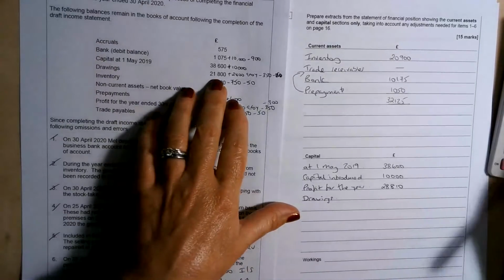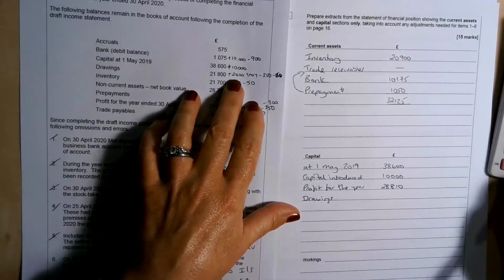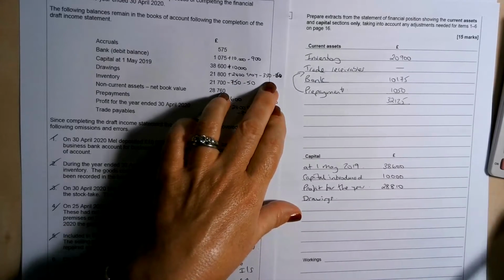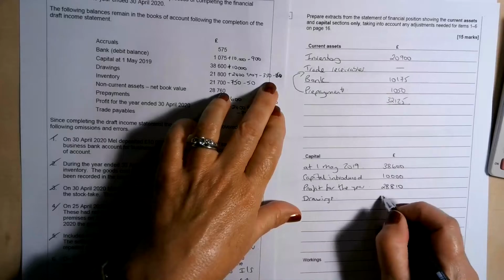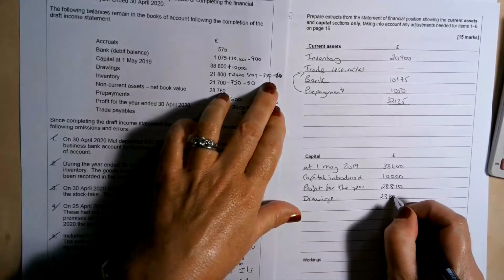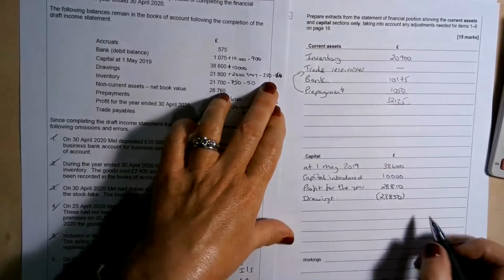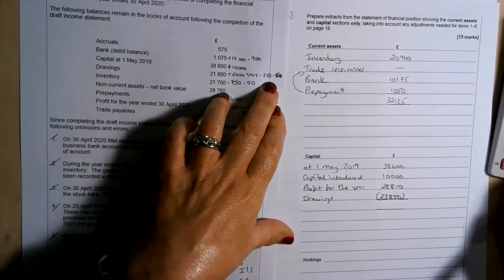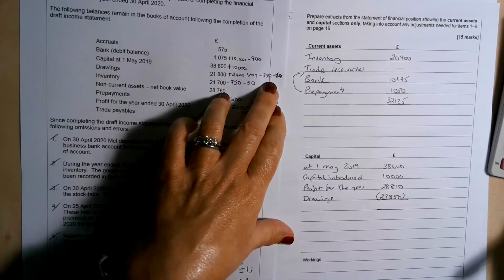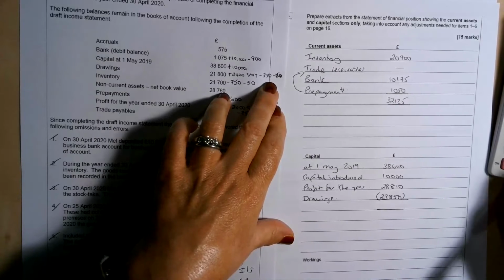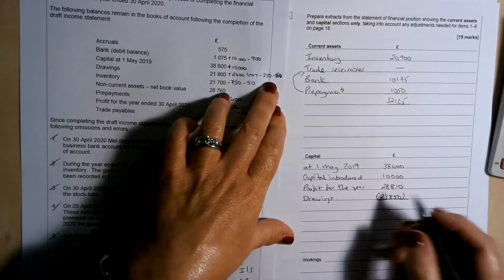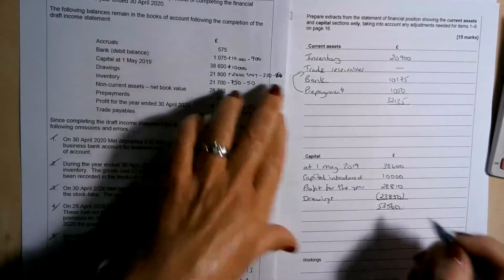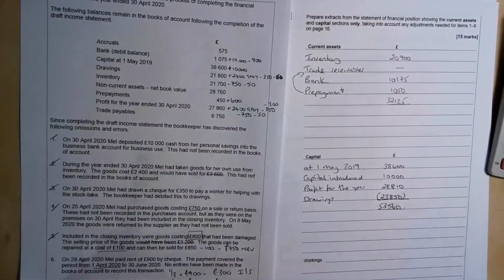And then last but not least, we've got to take the drawings off. So the drawings started at 21,800, goods for own use of 2,400 to add on, and then minus the 350 that had been unfairly charged to her, the money that she'd paid to the person that helped with the stock take at the end of the year. So drawings are now 23,850, and if we total that up, 38,600 plus the 10,000 plus the 28,810 minus the 23,850, our capital account balance is now 53,560. Job done. Thanks very much for watching.